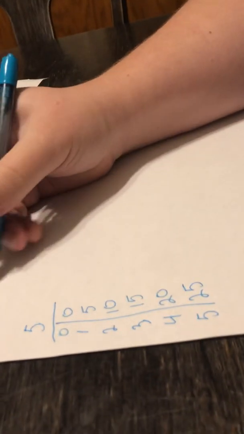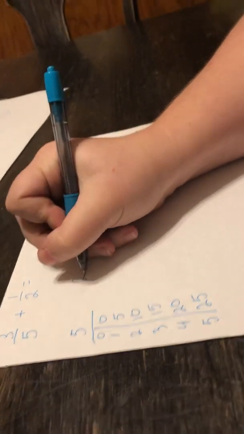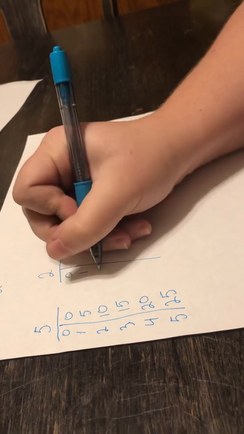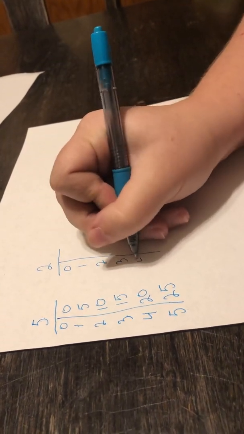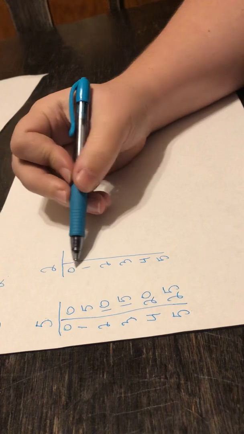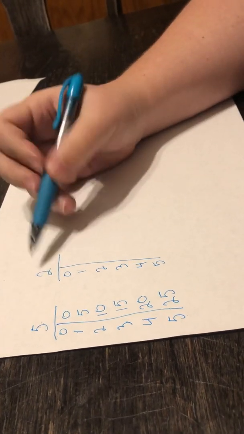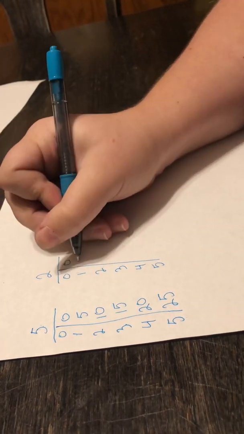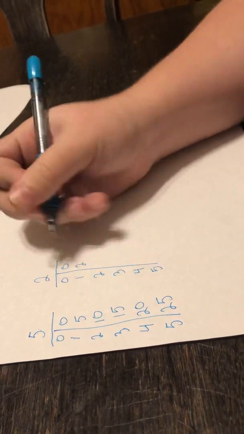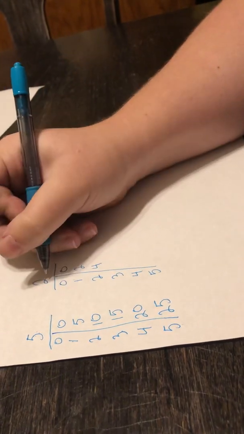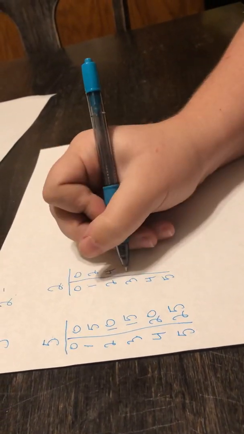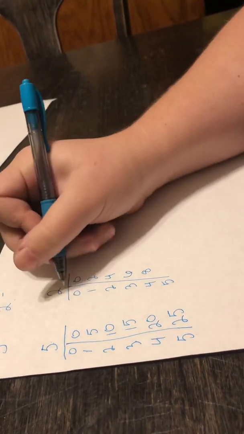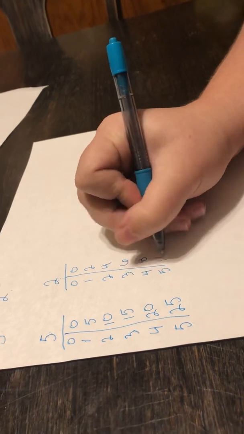My next t-chart is going to be for 2. 0, 1, 2, 3, 4, 5. Again, this is what I'm going to multiply by 2. 2 times 0 is 0. 2 times 1 is 2. 2 times 2 is 4. 2 times 3 is 6. 2 times 4 is 8. And 2 times 5 is 10.